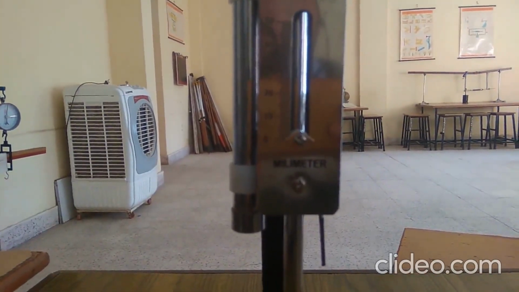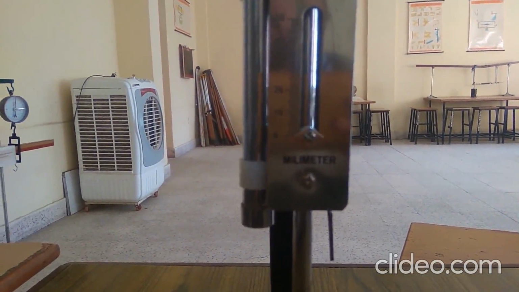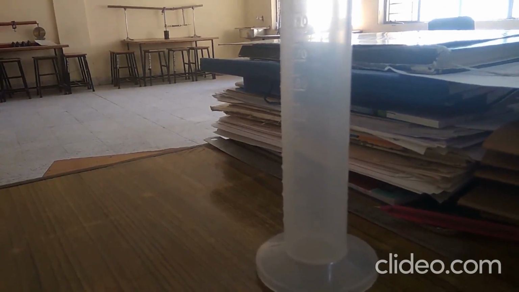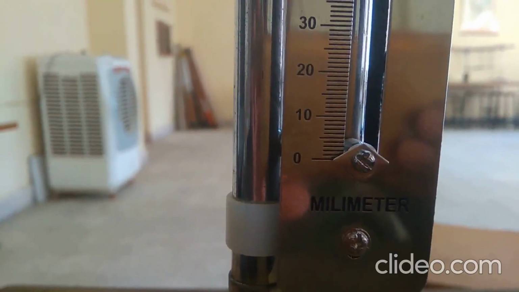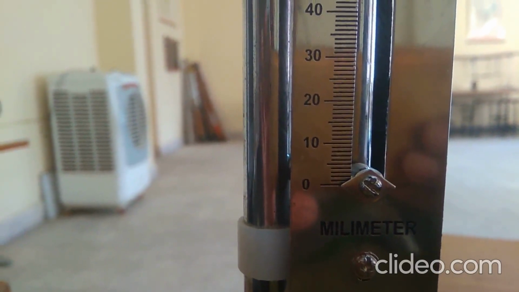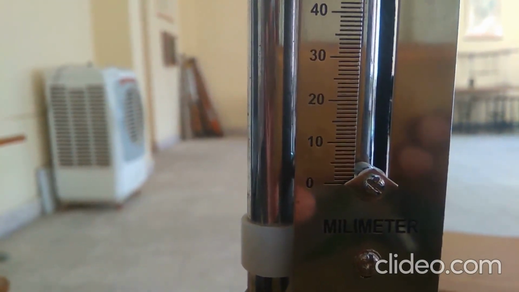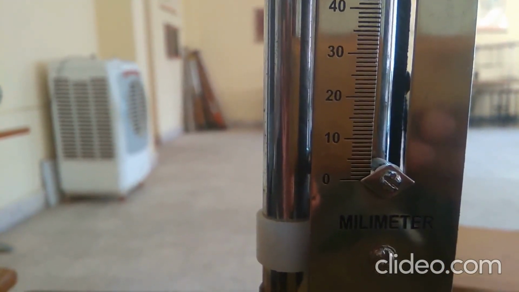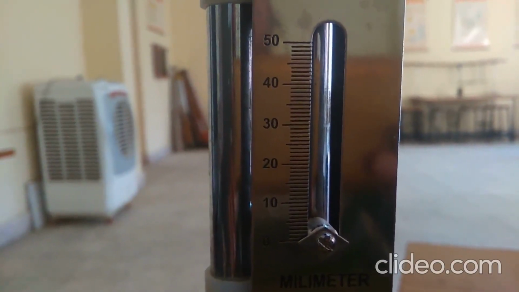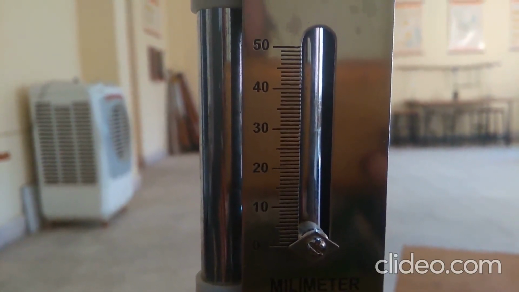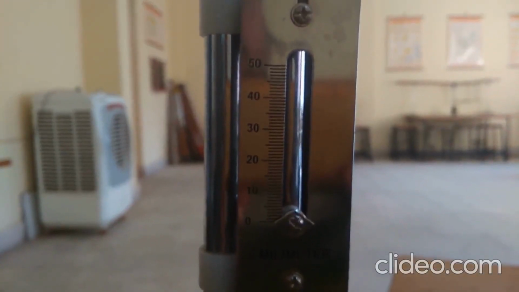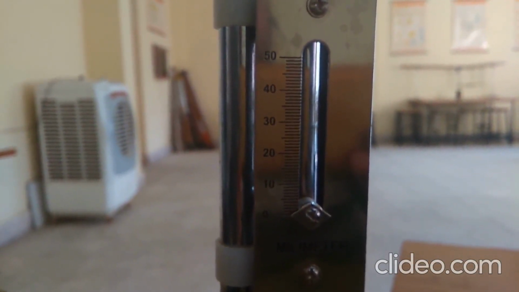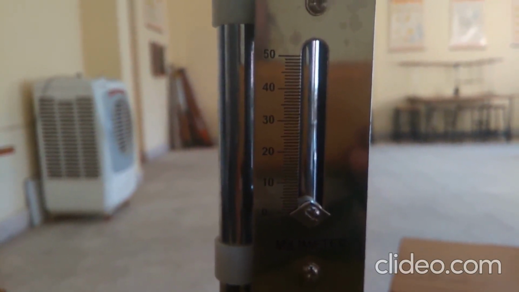If reading is more than 5 to 7 mm from the bottom, then we'll increase the water content. If the reading is 5 to 7 mm, then it is okay. If not, then we'll repeat this experiment till 5 to 7 millimeter penetration is obtained, and we will also ensure the entire operation should complete within 3 to 5 minutes.